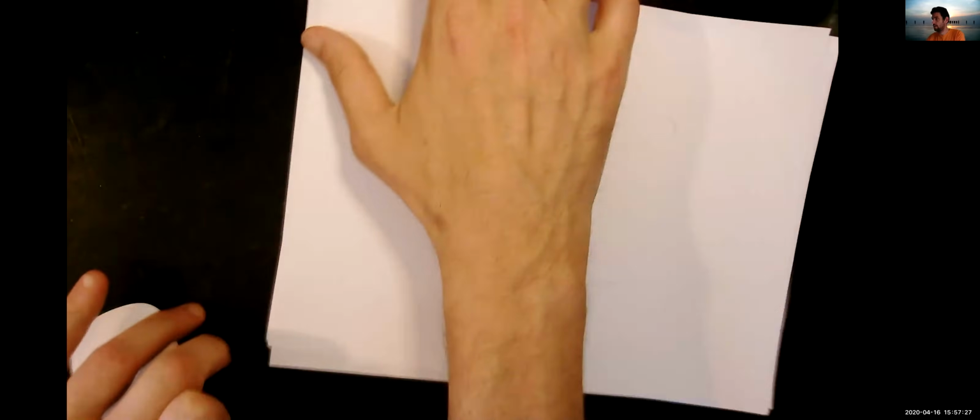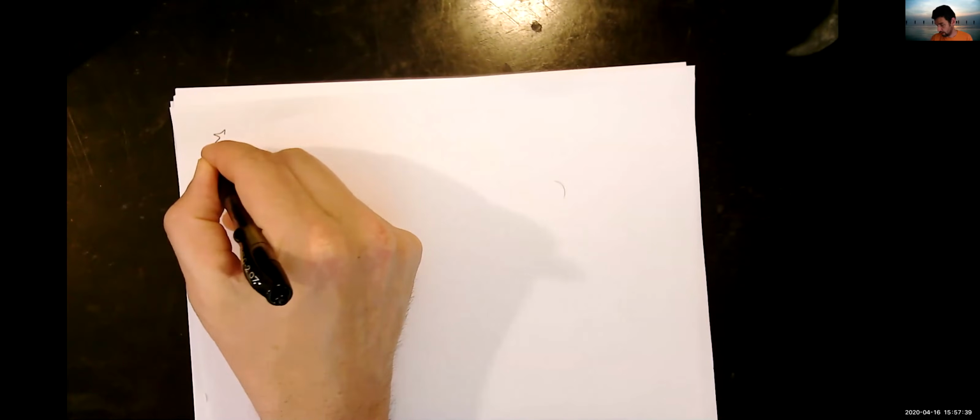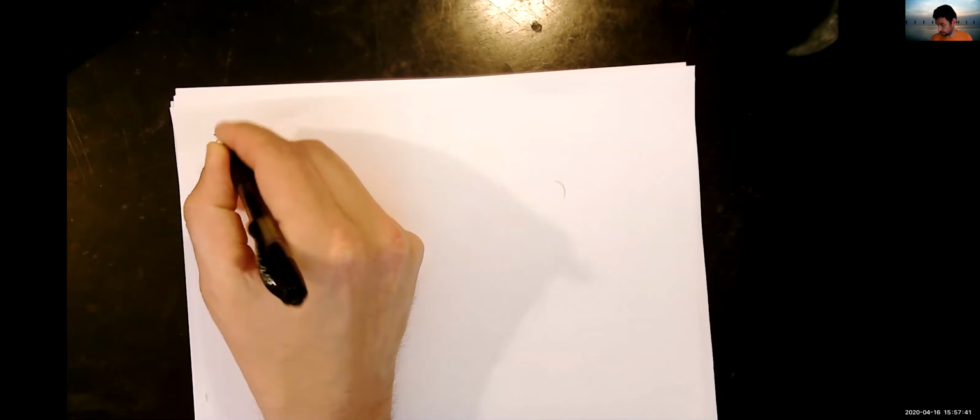So let's see. Let me share something with you. We're going to start by looking at the series, excuse me, the series n equals 1 to infinity of 1 over n squared. Okay? So let me actually share something else with you. Let's start by looking at a graph.